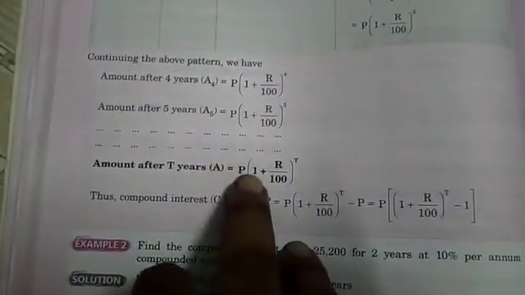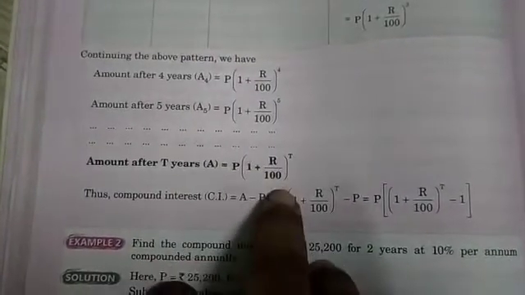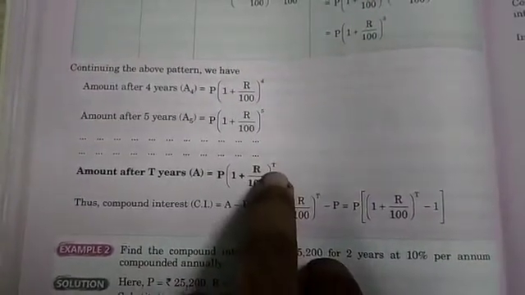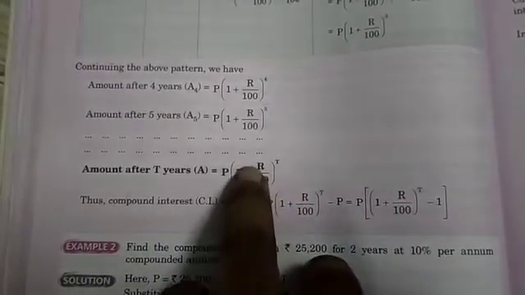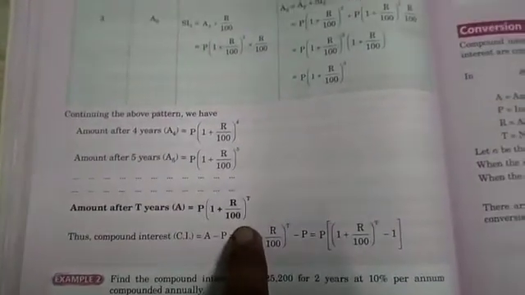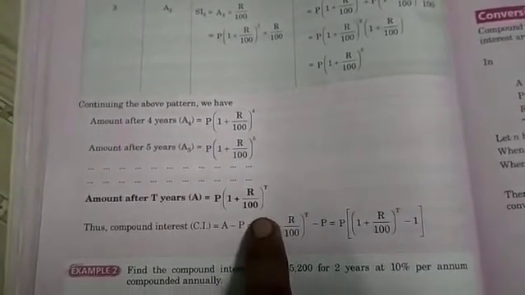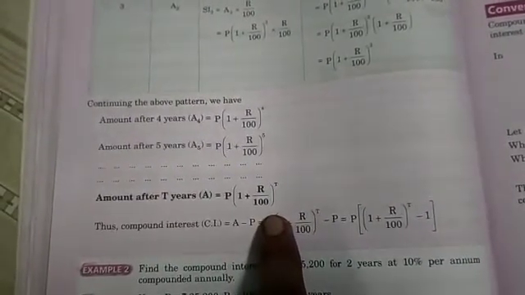Okay, so the formula of compound interest is that amount equals principal into (1 plus r by 100) power t. Here t is the time period, r is the rate of interest, p is the principal, and A is the amount. The names you are already familiar with. In simple interest, we first have to find out the interest, then we have to add the interest to the principal to find out the amount. Here we will be directly finding out the amount.